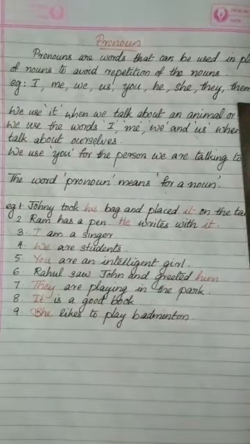Then, we use the words I, me, we and us when we talk about ourselves. I have a red ribbon. My parents love me very much. We are friends. Okay, so the words I, me, we and us are used when we talk about ourselves.